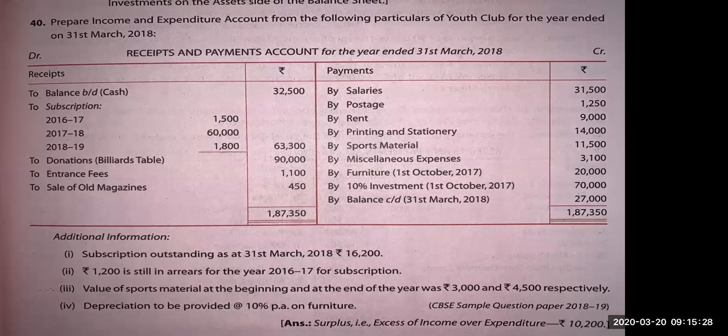Now, previous year is given 1,500. Current year is given 60,000. And this is for next year advance 1,800. Next year advance, simple. You have to deduct. Previous year, again you have to deduct. So total amount will come out 60,000. Later on, we'll go for these additional information. First, we will do this one.